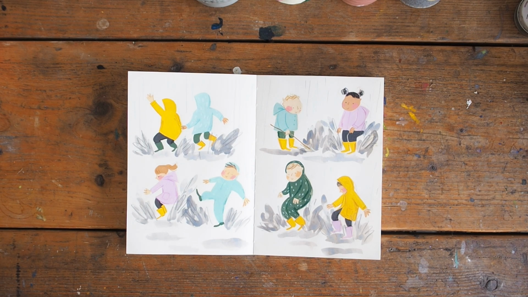Hi everybody, so today we're going to be looking at how I create characters and how you differentiate a character from an observational drawing of a person. To me, a character is simplified and stylized, and they might be a very specific character in a children's book. They might have a name and a personality, or they might be more generic and anonymous and used to convey a particular message or a mood or a feeling.